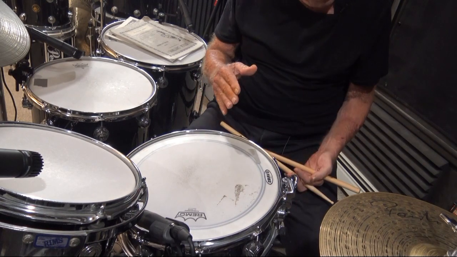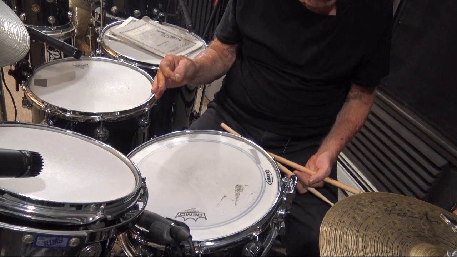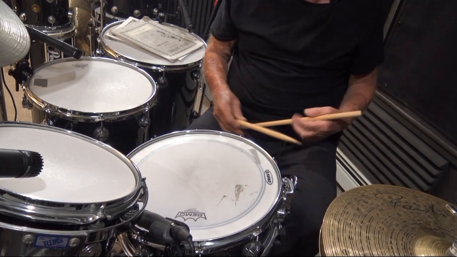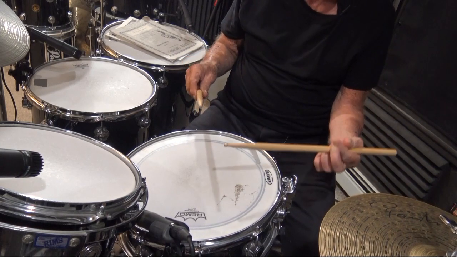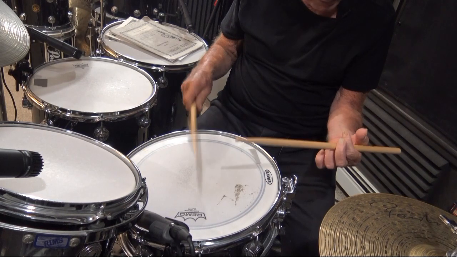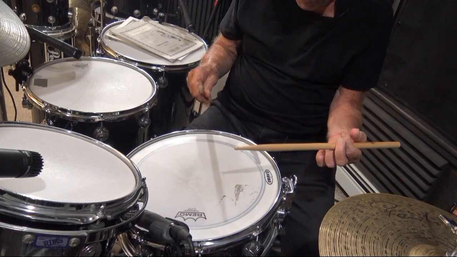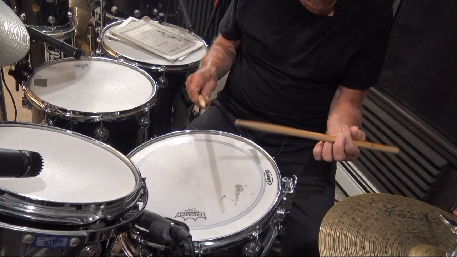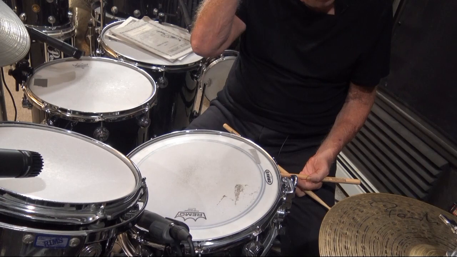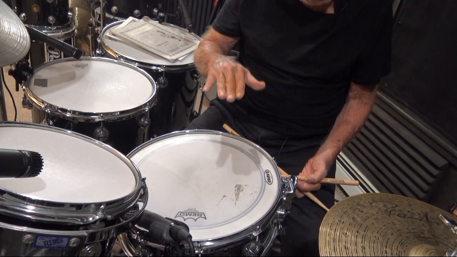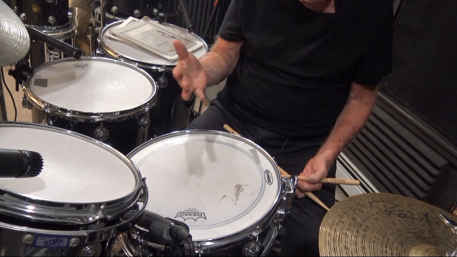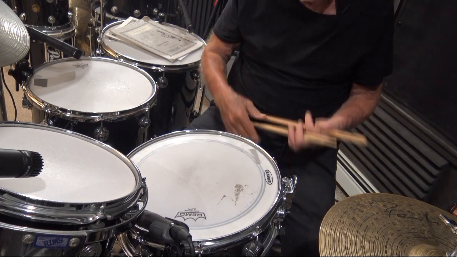Now notice the 1, or 1, 2, 3, 4, is always starting with the right, and all the ands are on the left hand. 1 and 2 and 3 and. Now I'm doing that a little bit above quarter strokes so that you can see before I start any other note within that realm of triplets, my hand is back.